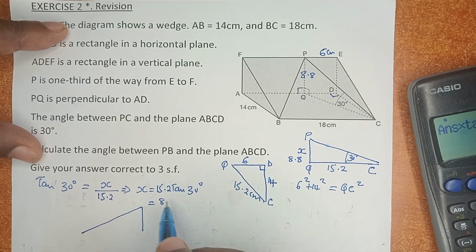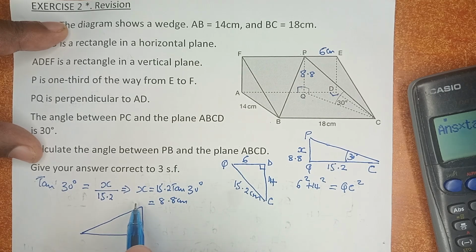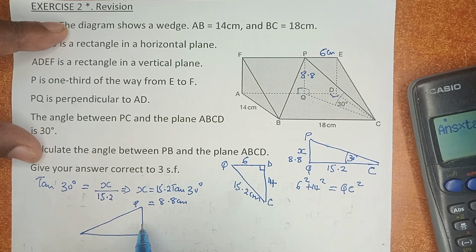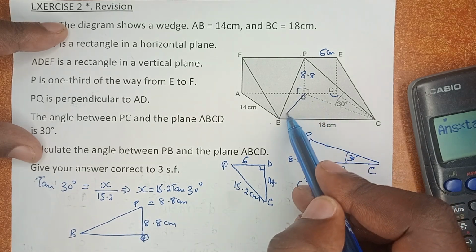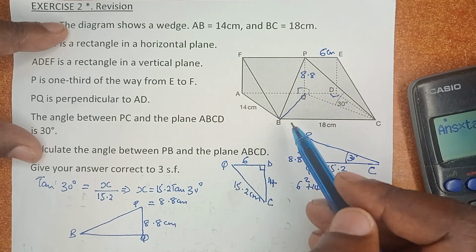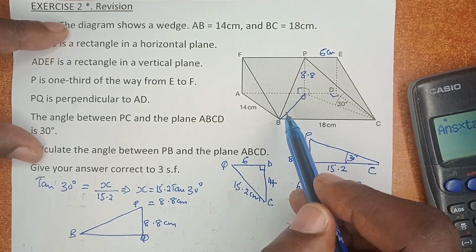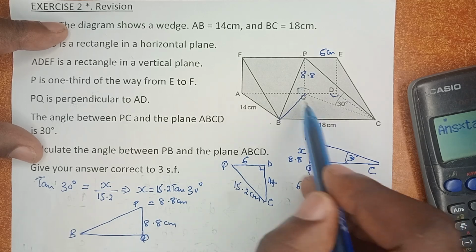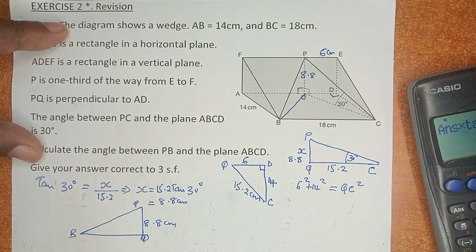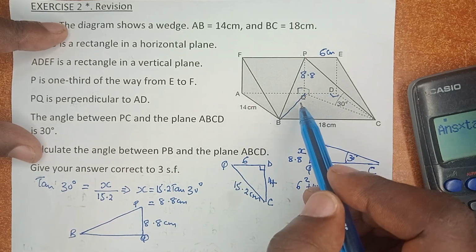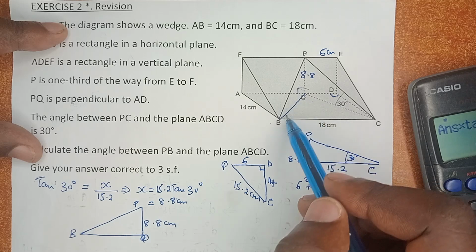We have found that PQ is 8.8 centimeters, and we have now the PB. We don't know what QB is, and in this case QB represents the rectangular plane at the base. So by all means, we have to be able to calculate the length from Q to B.